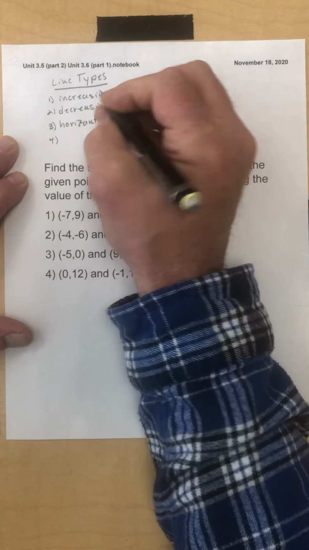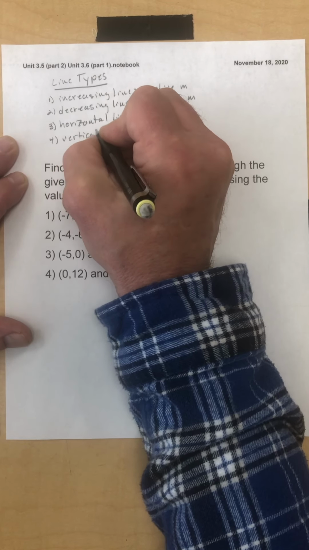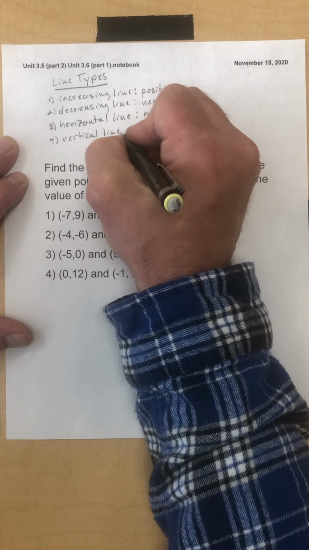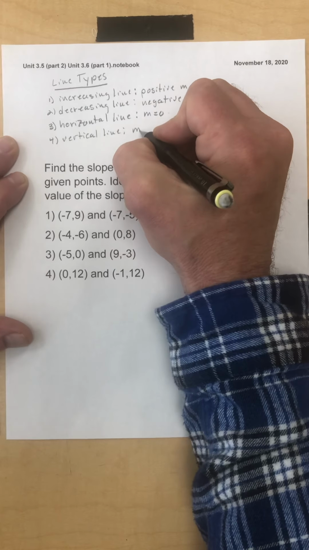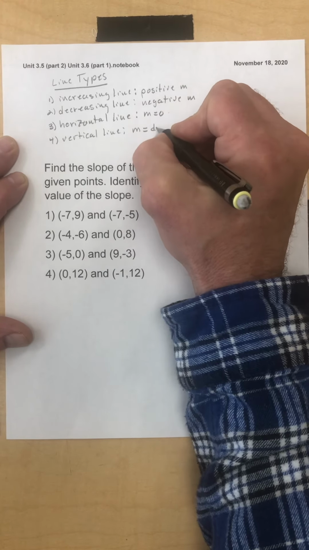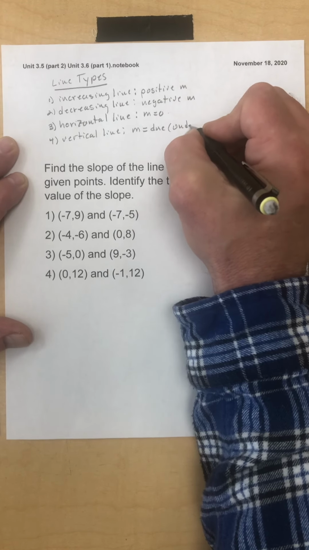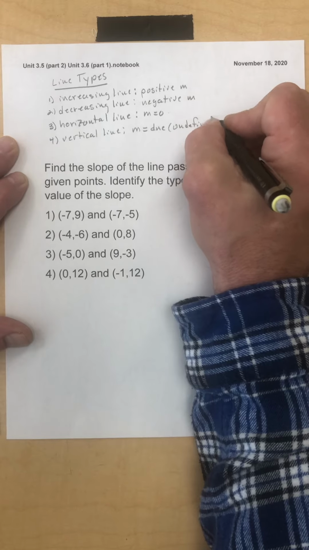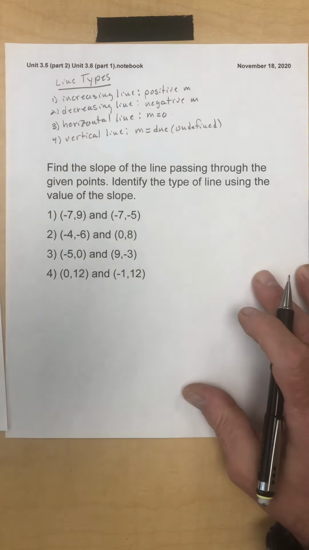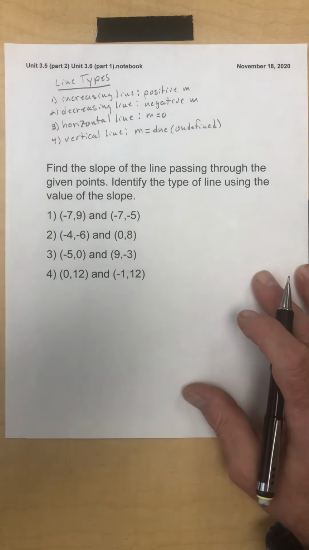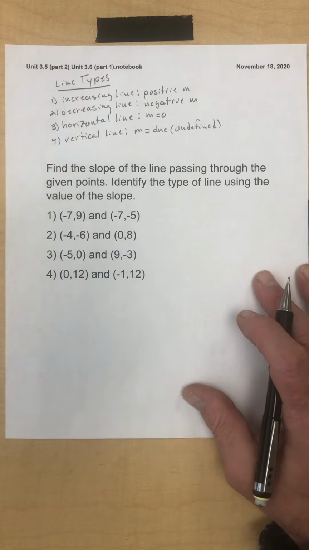And the last kind is a vertical line, and that happens anytime your slope is undefined, so it does not exist, which means it's undefined. We have this in the notes from yesterday, so if you have that printed off or you have access to it, just go back and pull that up.